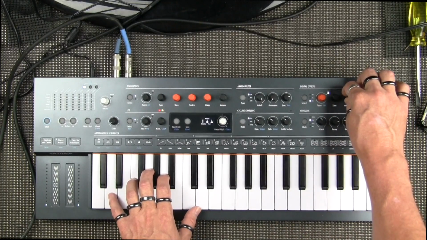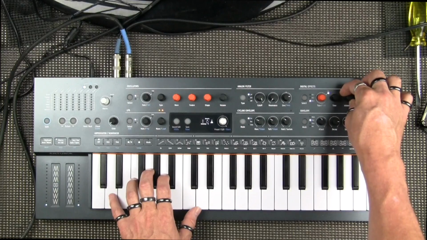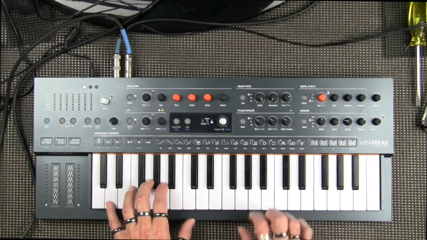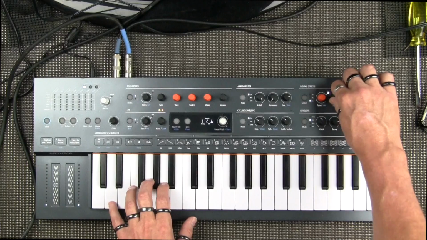And of course, our middle thing is the damping. So let's hear these effects without any damping. Let's hear the super long.